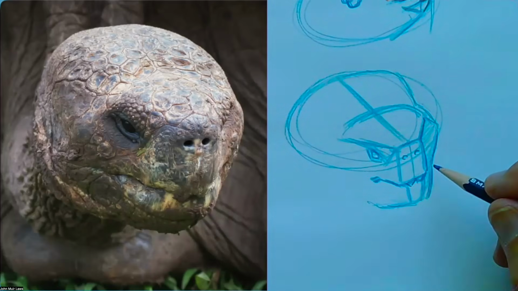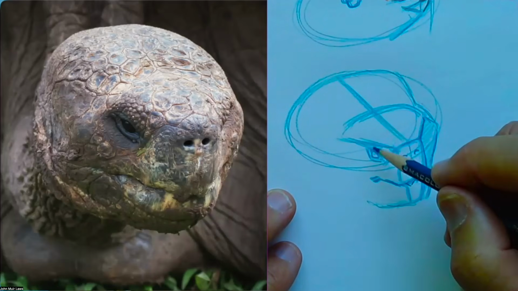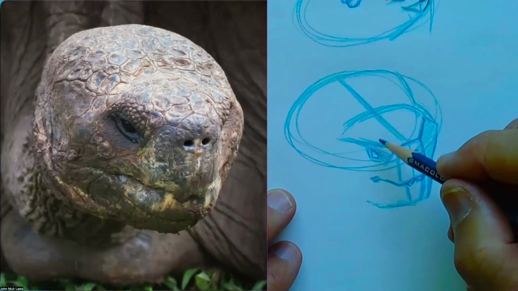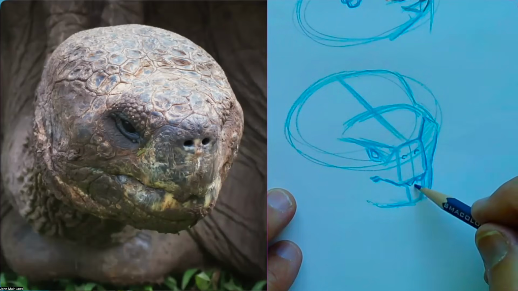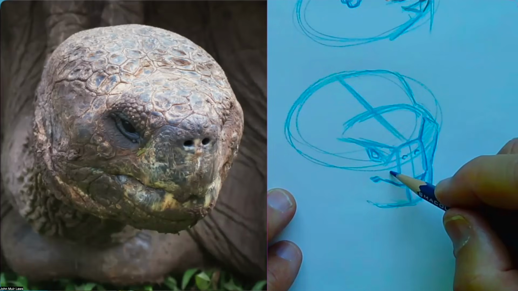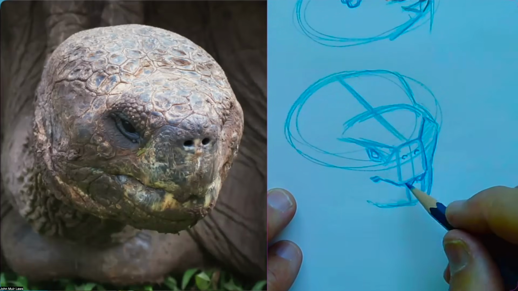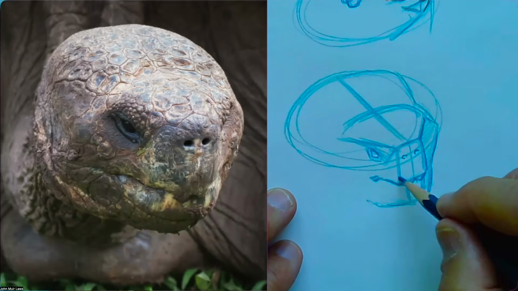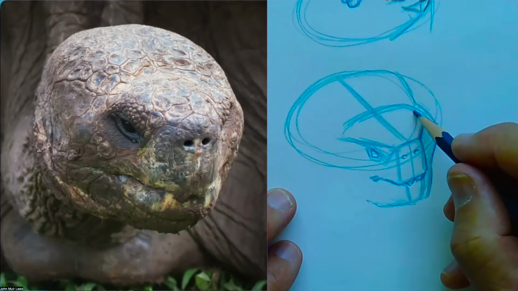Kind of fun. In the new Godzilla movies, they have this very blunt face, like the Galapagos tortoise, on the Godzilla monster. So whenever I look at these, I kind of get this Godzilla looking back at me.